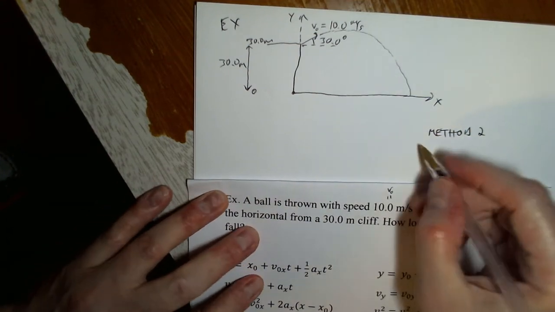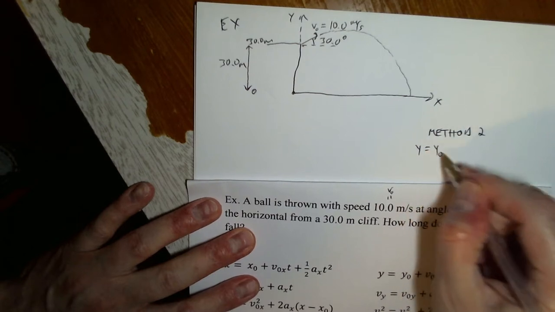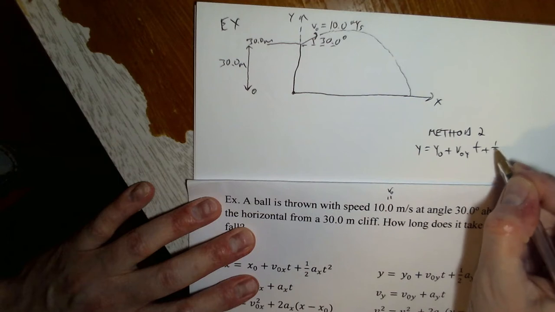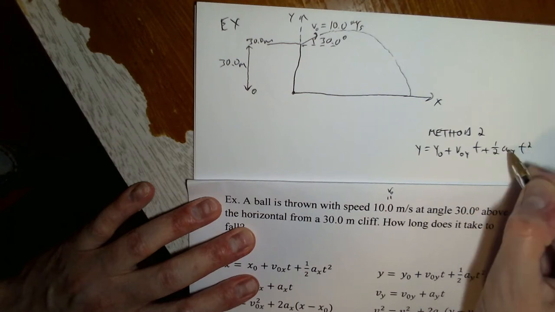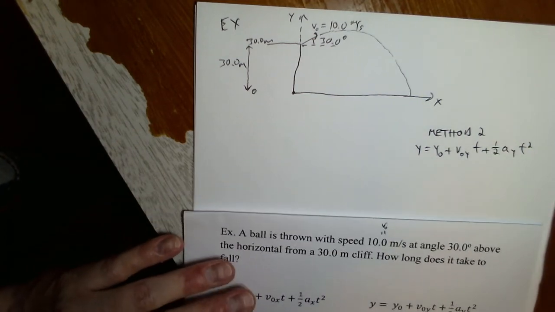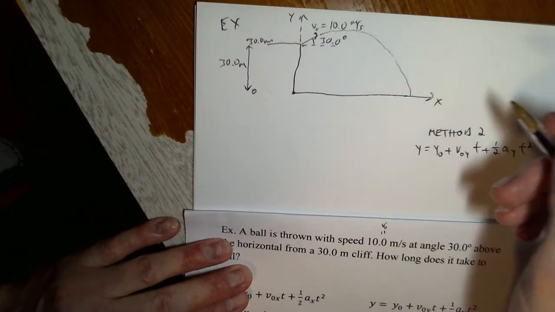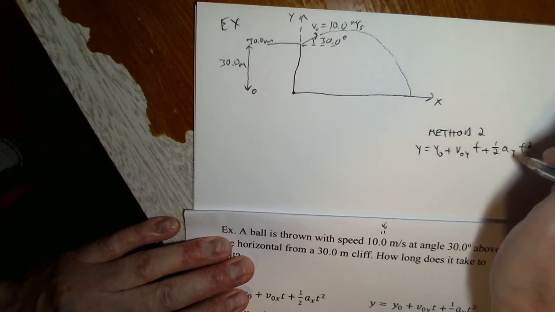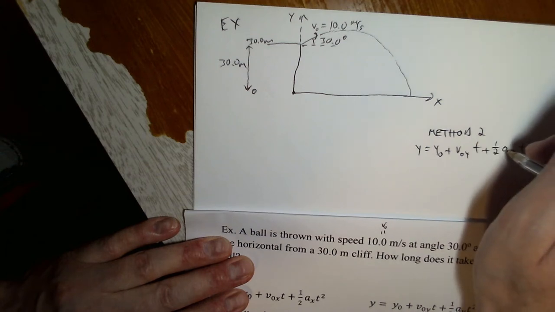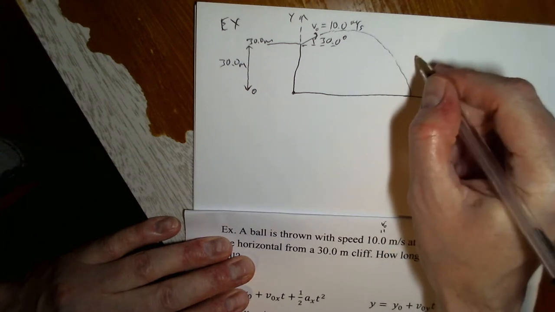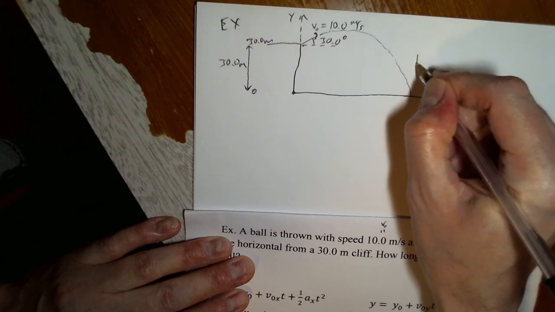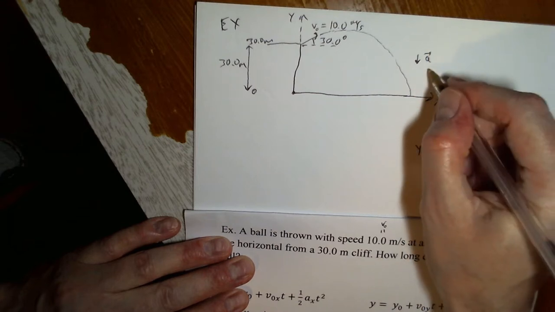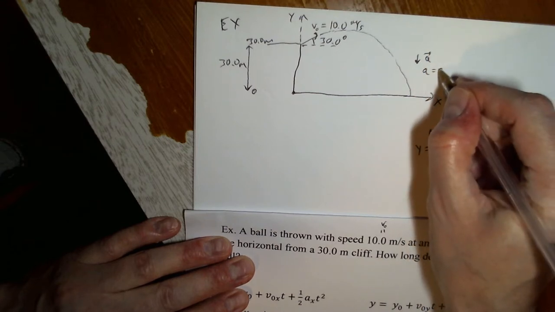Method 2 would be to write down y is y sub naught plus v sub naught y t plus 1/2 a y t squared. And by the way, on the picture, if you want to illustrate that the acceleration is the acceleration of gravity, you might say that the acceleration is like this, and that the magnitude is g.